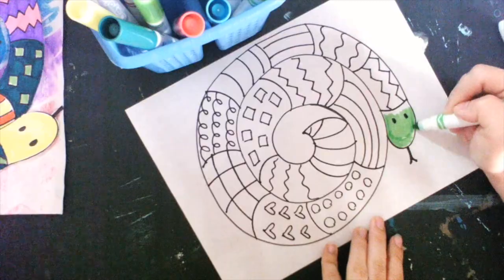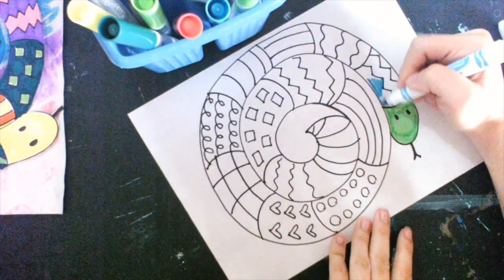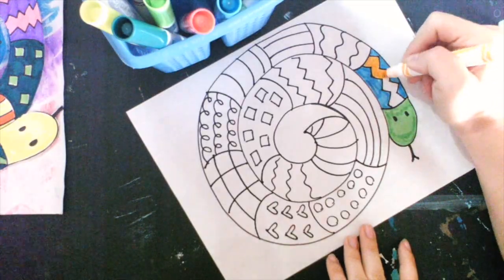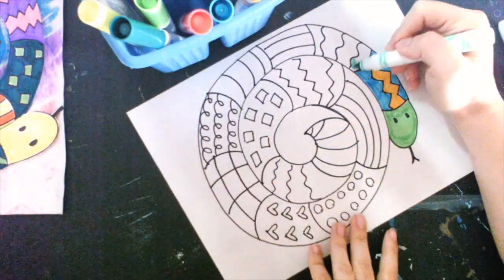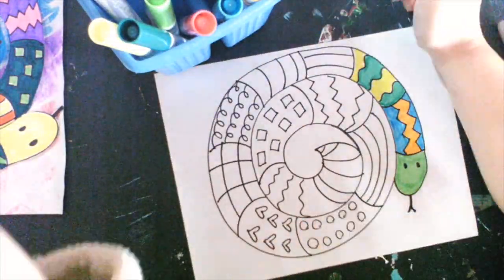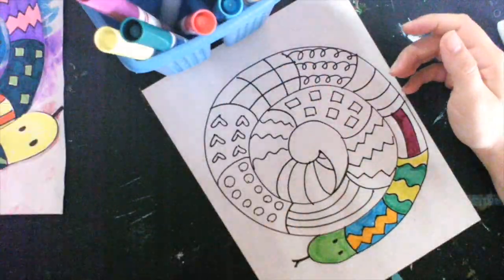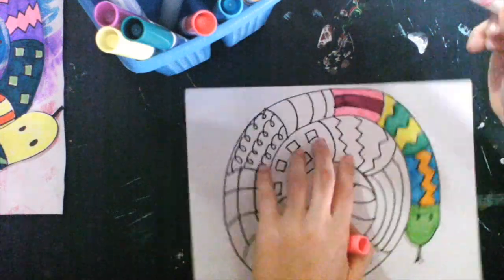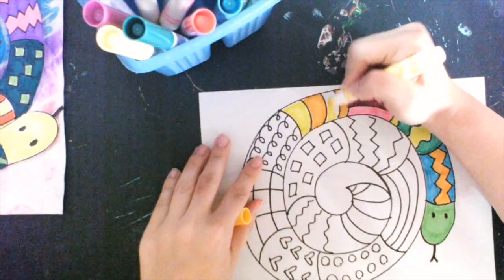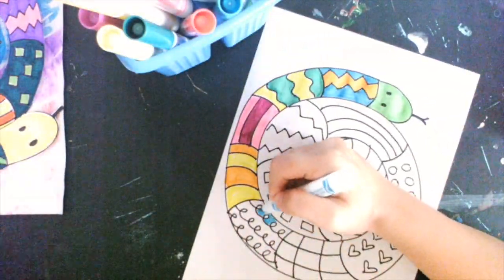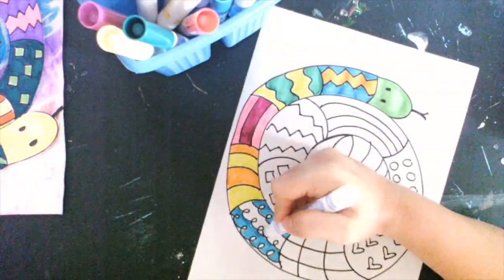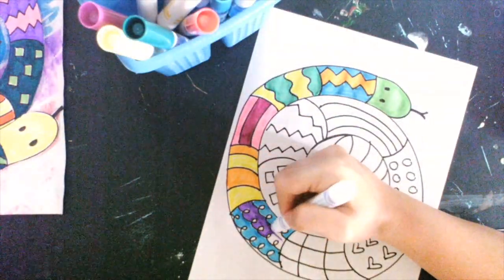Now I am going to get my markers and color in Larry. I am going to use pattern with my color as well. When I color in an area, I make sure that I stick to about 3 colors, 2 or 3, and I make a pattern with my color as well.